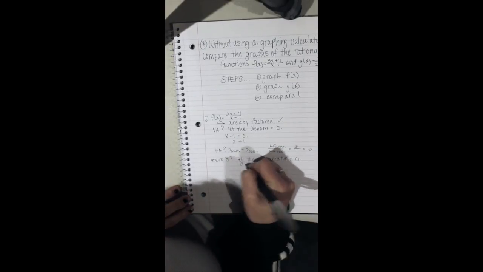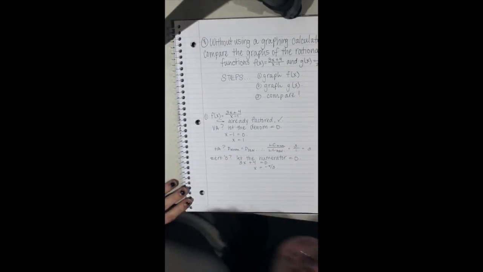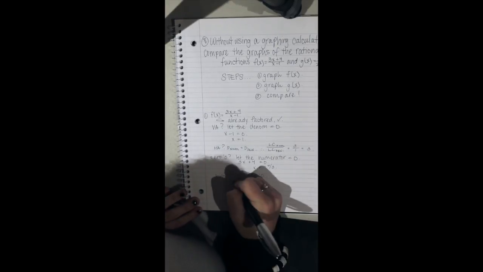Zeros, much like VAs, are found by taking the numerator and setting it equal to 0. The other fixed point you can find just by looking at the equation is the y-intercept, and you can find that by letting x equal to 0.